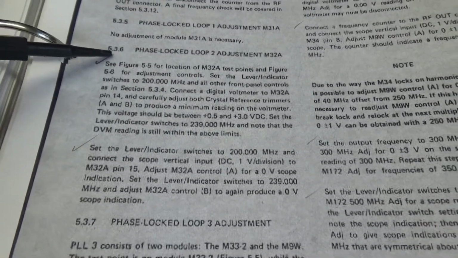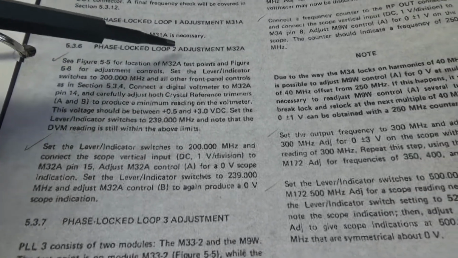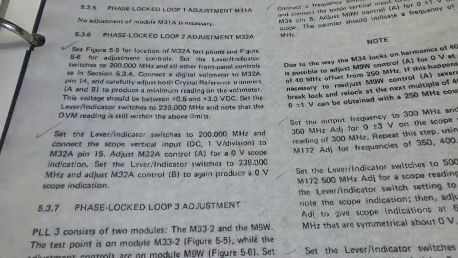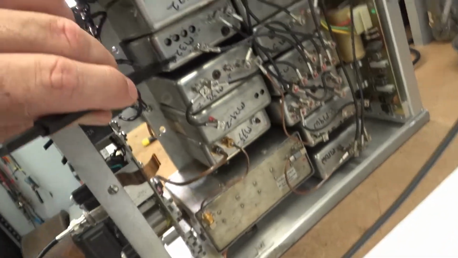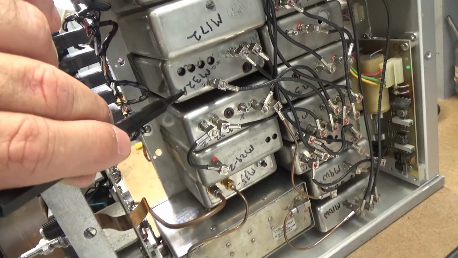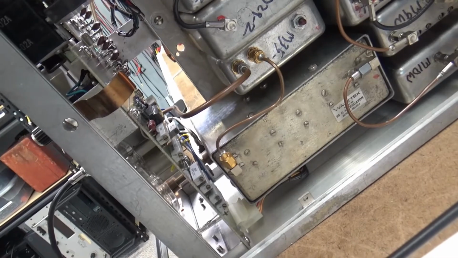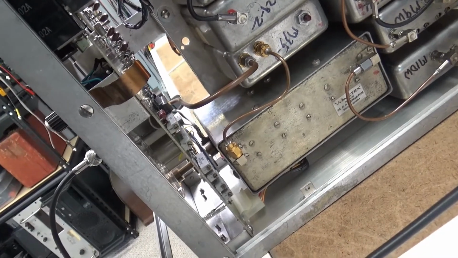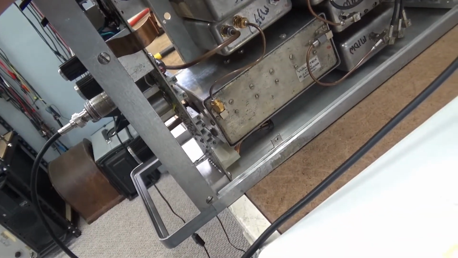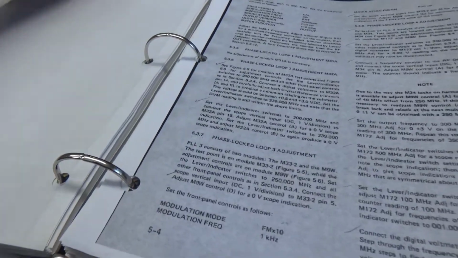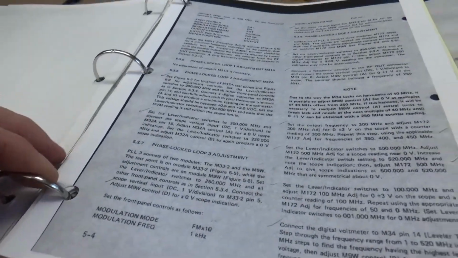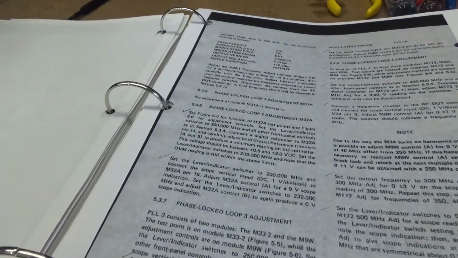Now 5.3.6 says phase lock loop 2 adjustment, M32A. So the M32A is this one right there, and it's got 1, 2, 3, 4 controls on the top. Of course, I'm going to have to get the schematic and find the M32A. But let's see.